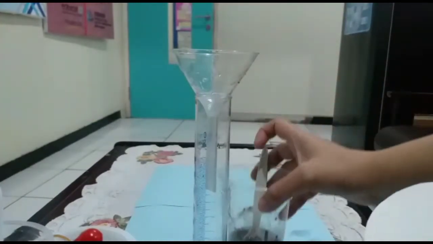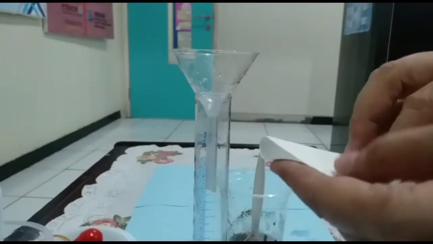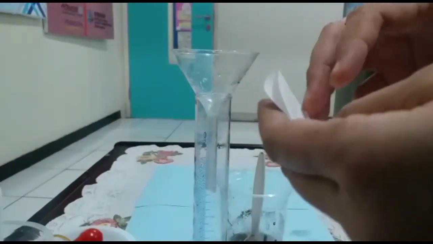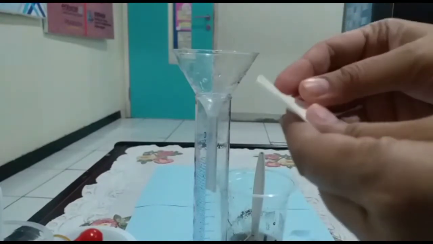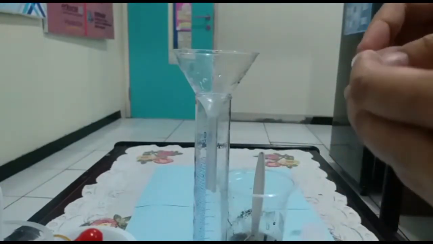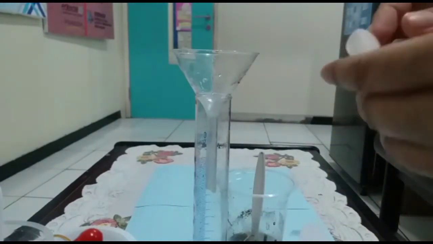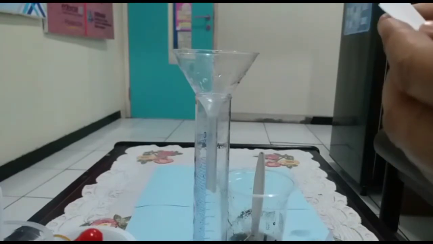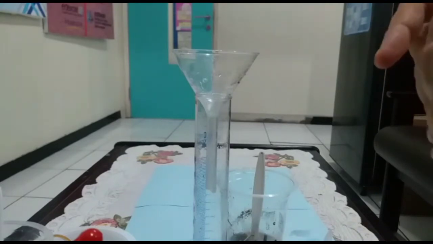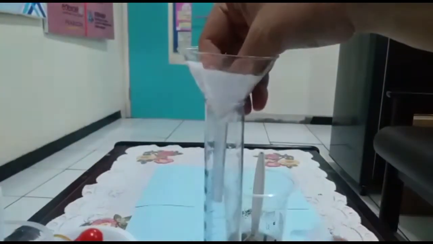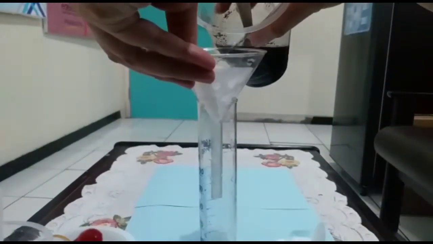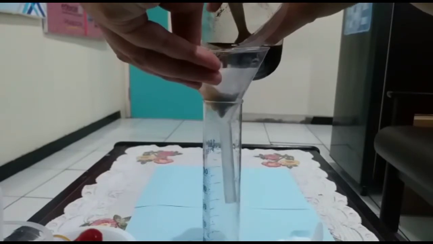If the particles in this mixture are too small or tiny, we need to separate it with filter paper. Place the filter paper on the funnel. Pour the coffee mixture onto it.